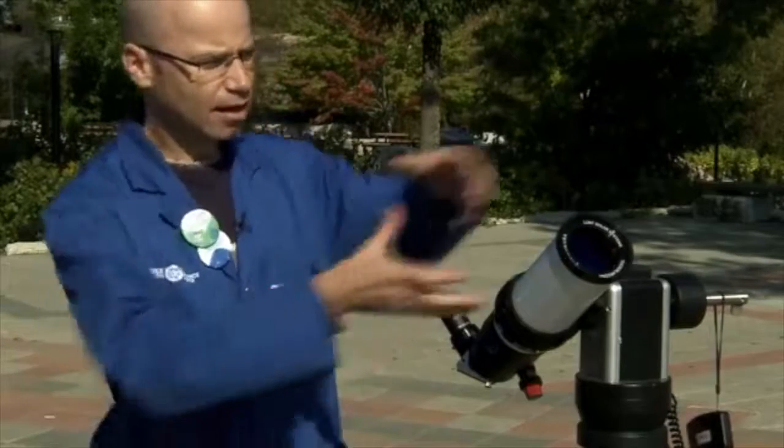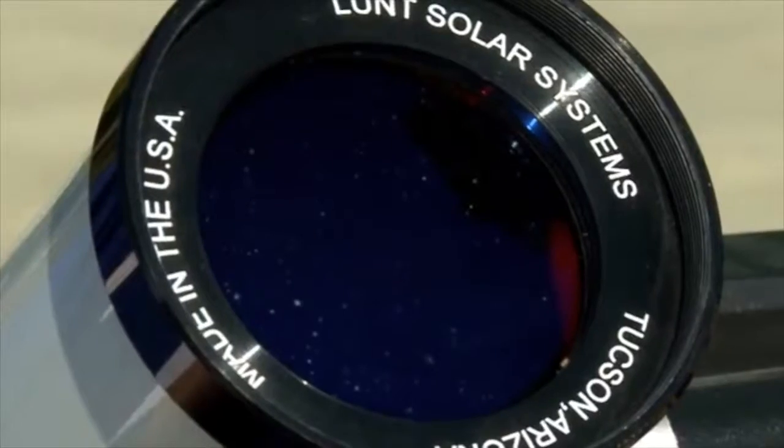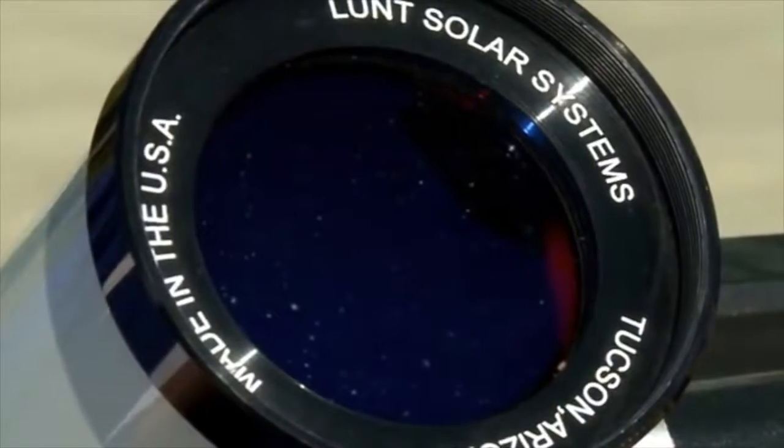The biggest reason is actually that we want to gather up as much light as we can to see very faint objects. And so we need a big lens here at the front to gather as much light as we can and concentrate it into our eyeball. And that's really the biggest reason. The other thing is that we want to see more detail. And that's different from magnification.